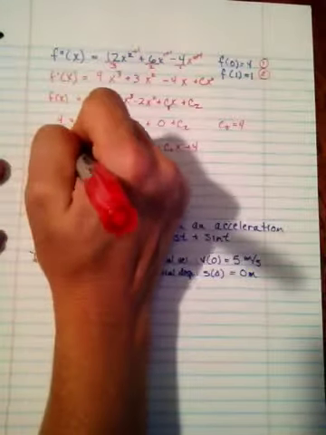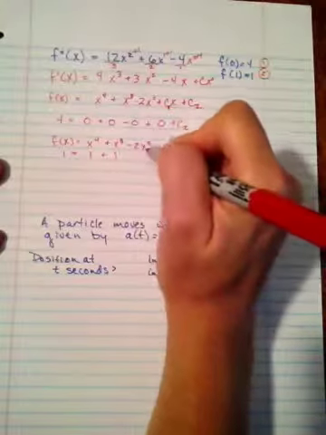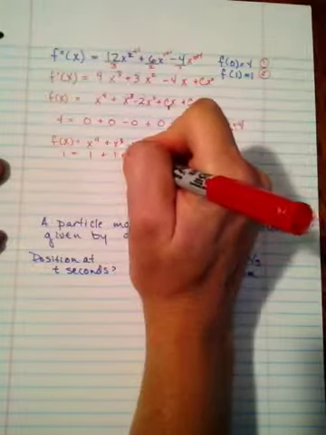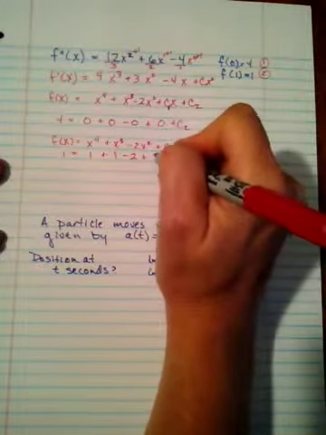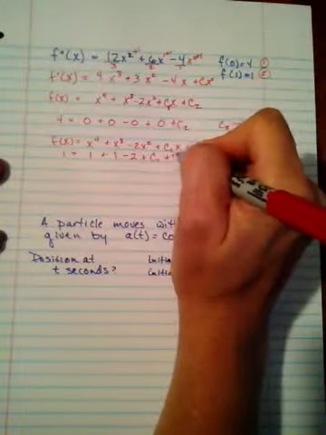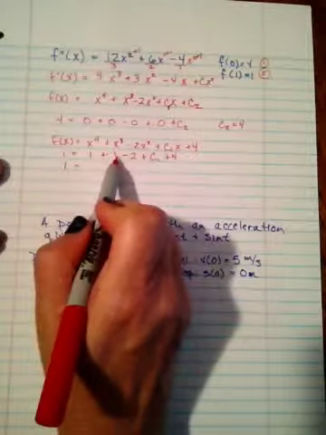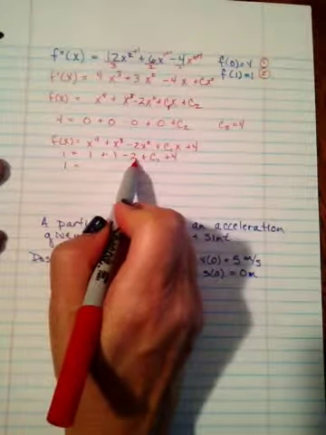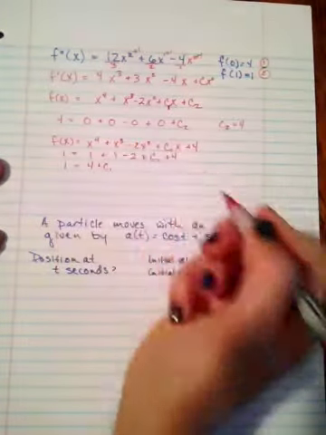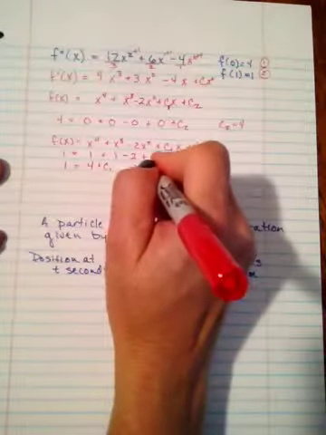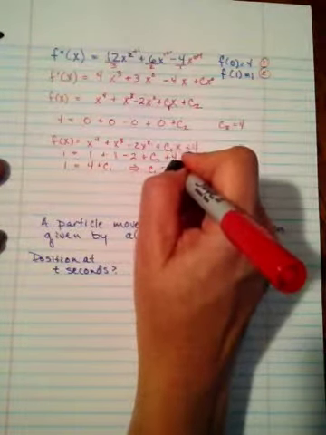So 1 equals 1 to the 4th is 1, plus 1 to the 3rd is another 1. 1 squared is 1 times negative 2 is negative 2, plus 1 times c sub 1 is just c sub 1 plus 4. So I have 1 equals, and I can add this up, 1 plus 1 is 2, minus 2 is 0, plus 4 is 4, so 4 plus c sub 1. That implies that c sub 1 equals 1 minus 4, or negative 3.